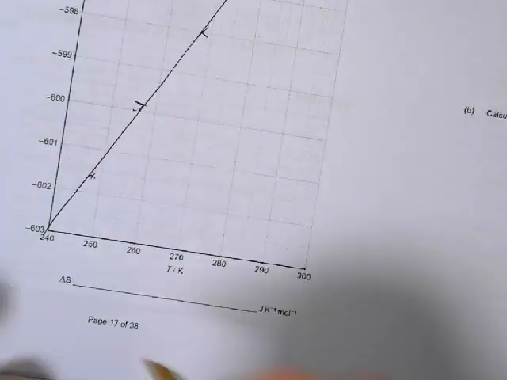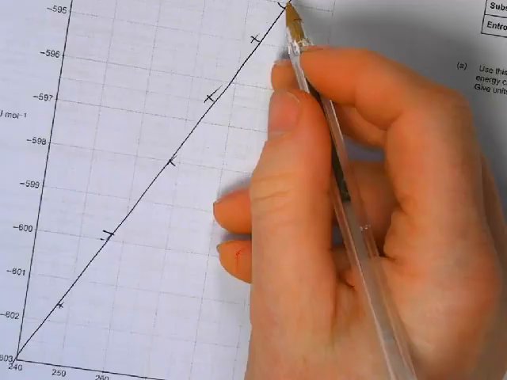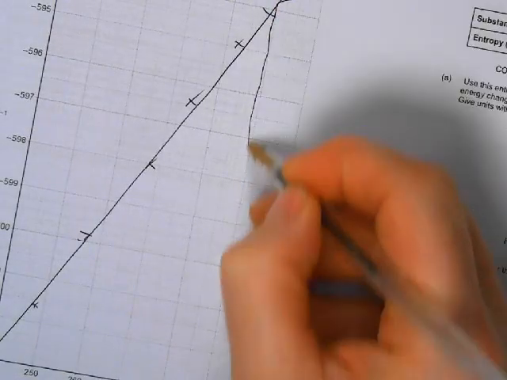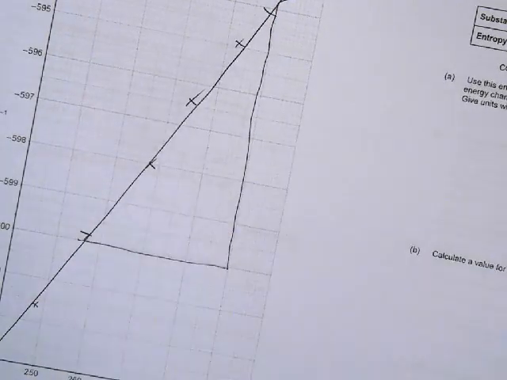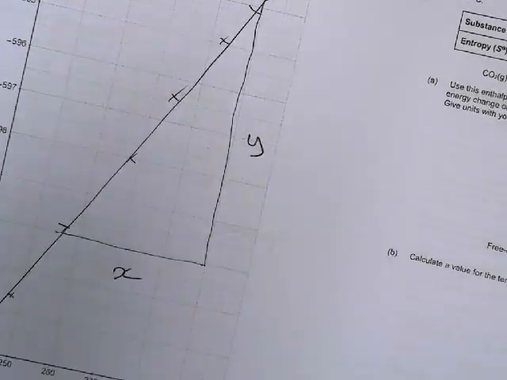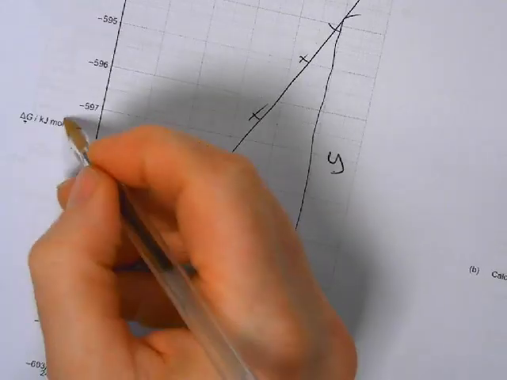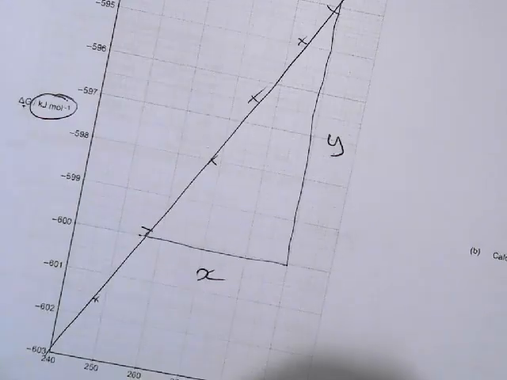So here's the process you would go through. You get 2 marks for plotting it and drawing a line of best fit. You would then draw yourself a nice big triangle to work out the gradient from. The bigger the triangle, the better, the more precise. You would work out Y, you would work out X. If you did Y divided by X, that would be kilojoules per mole divided by Kelvin. That's good, you've got yourself some marks.